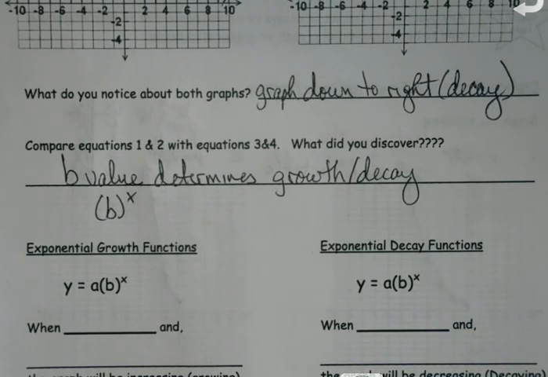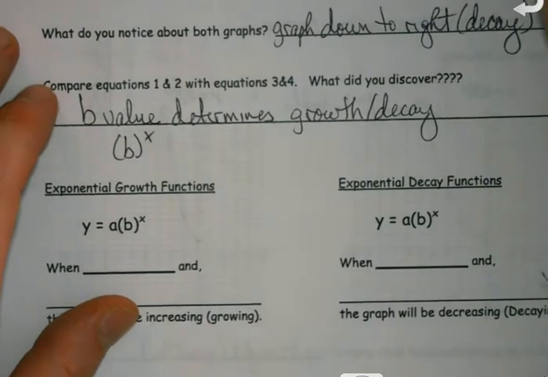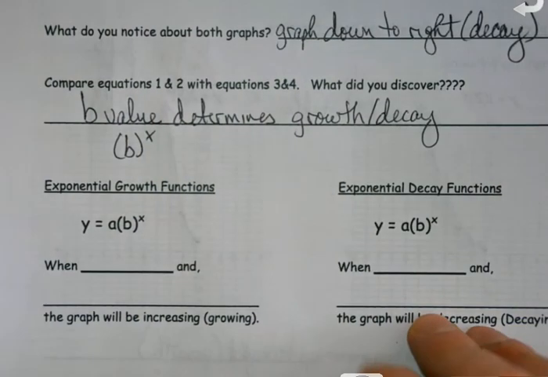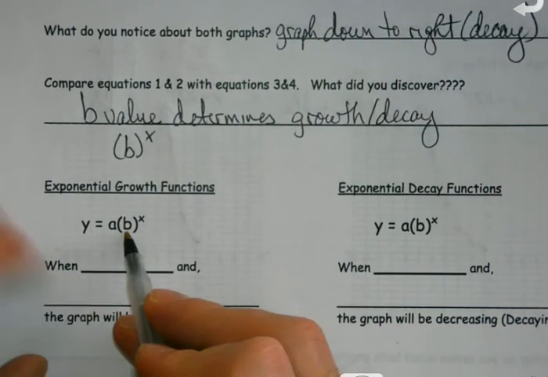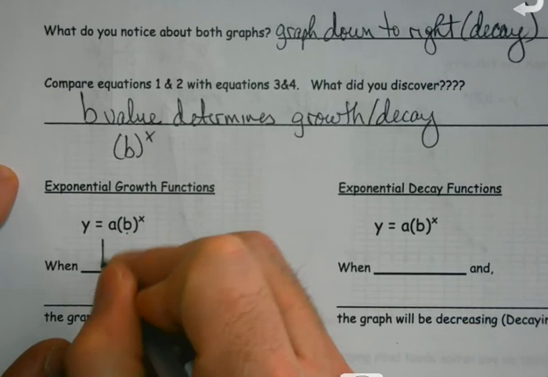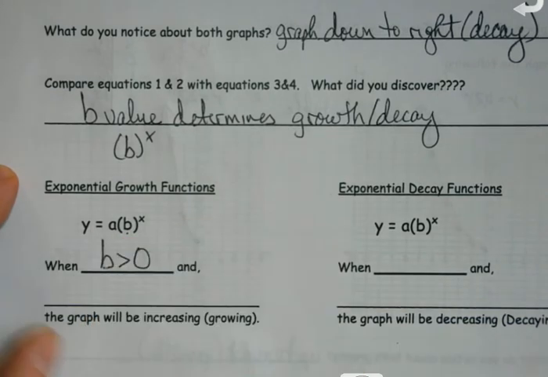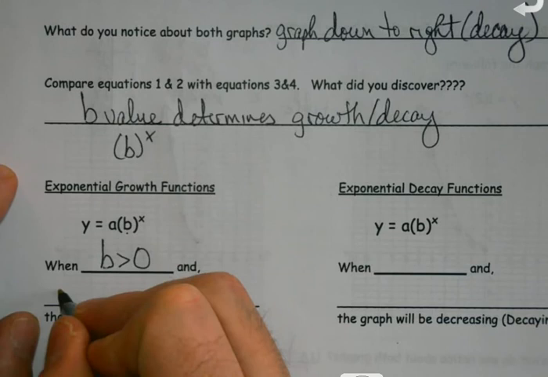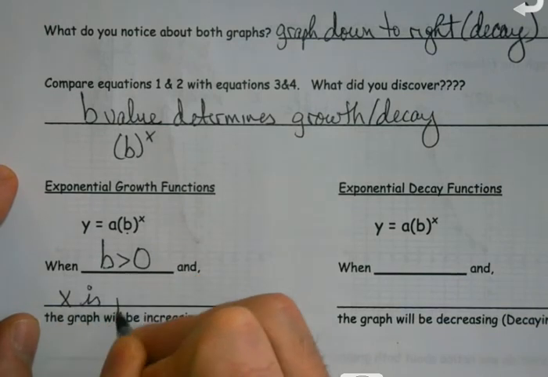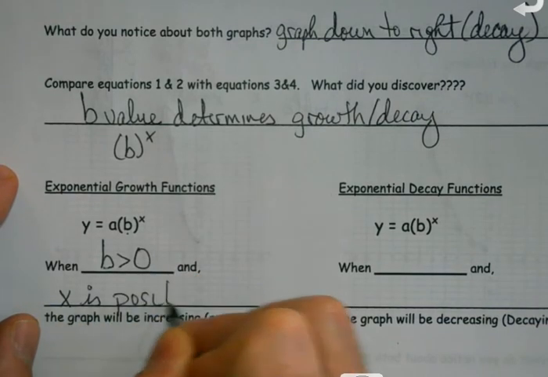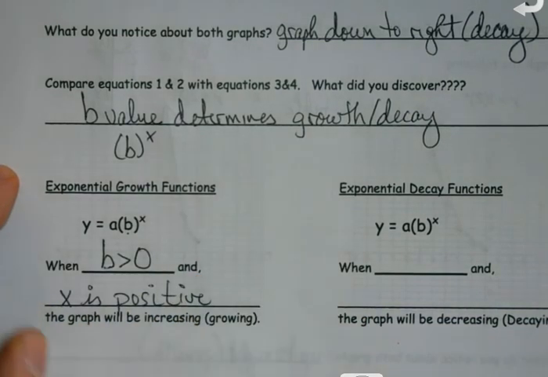And just to kind of reinforce that, to let you see, I'm just going to put this a little bit. There we go. So with a growth function, when b is bigger than 1, and the x-valued exponent is positive, the graph will be getting bigger.